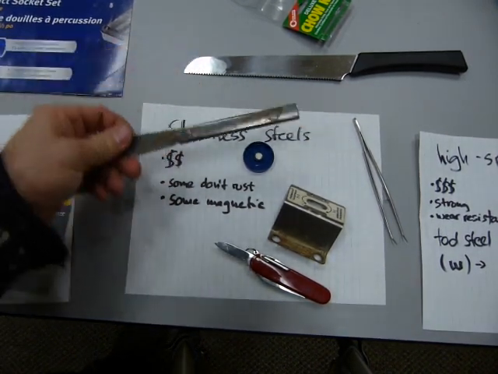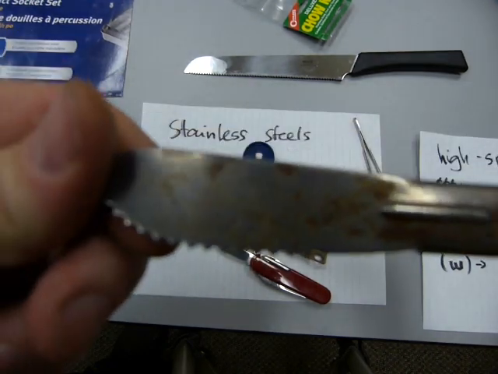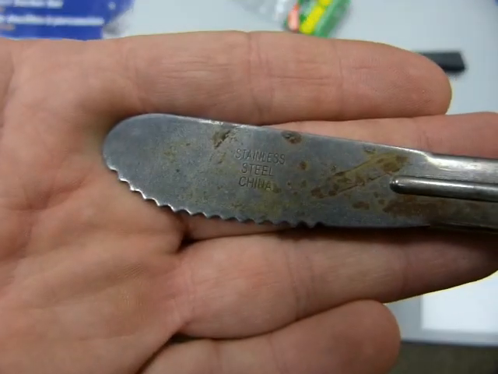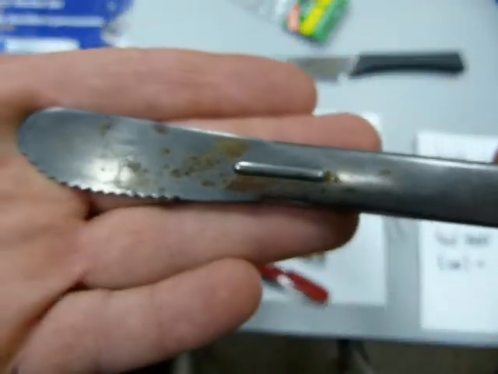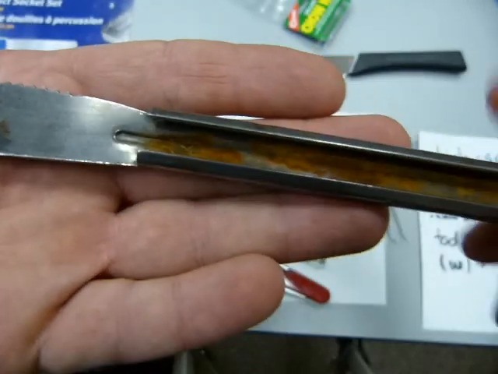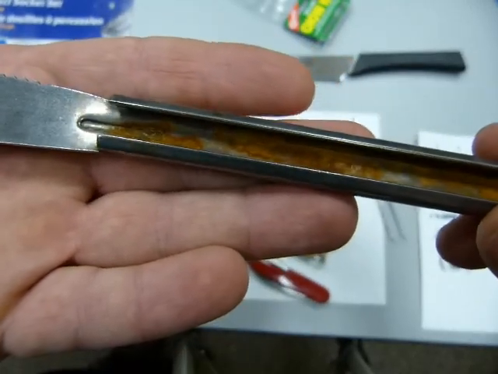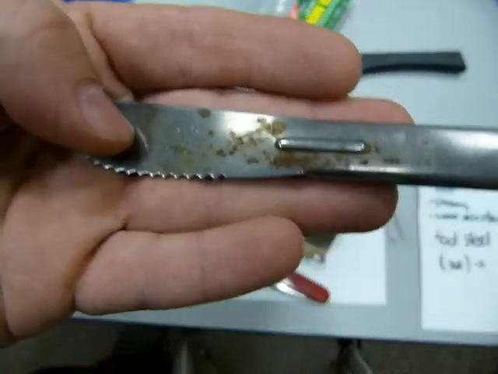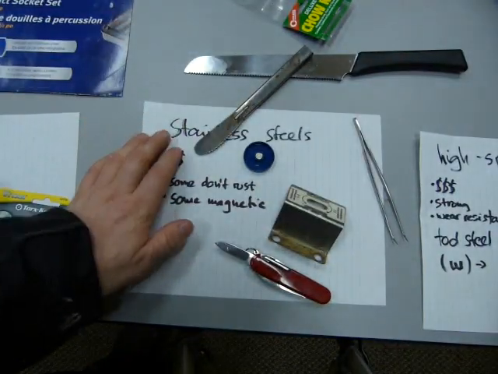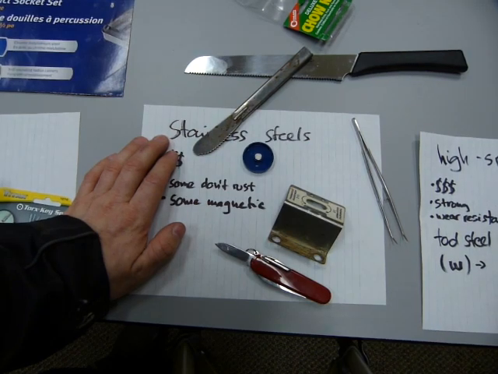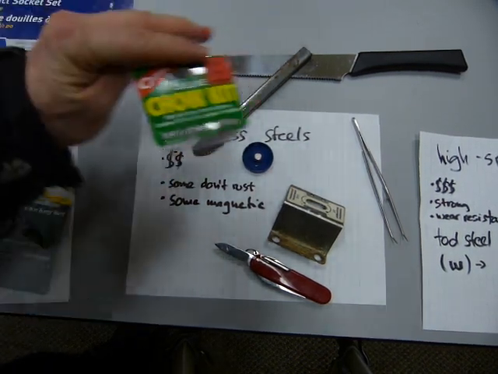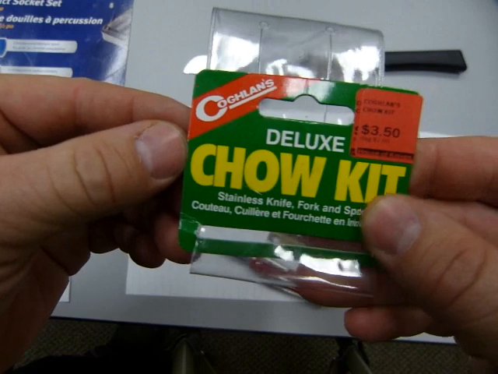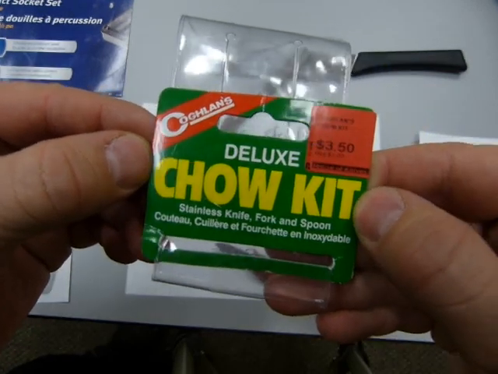Now, this is where the tricky part comes in. Look at this one. This one says on it, stainless steel China. What do you see on it everywhere? Rust. Yeah. So anybody can print stainless steel on their product, but claiming so doesn't make it so. And this knife came out of this kit here.